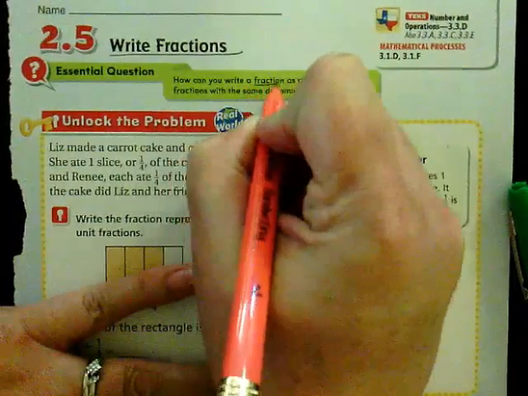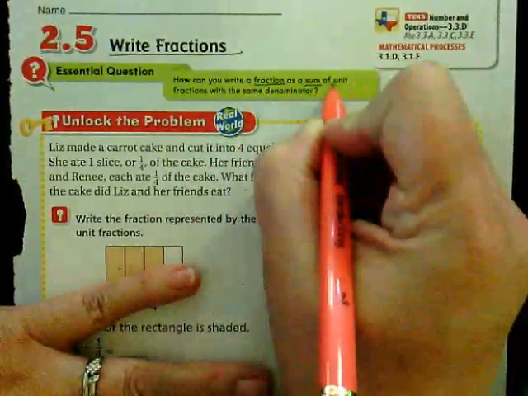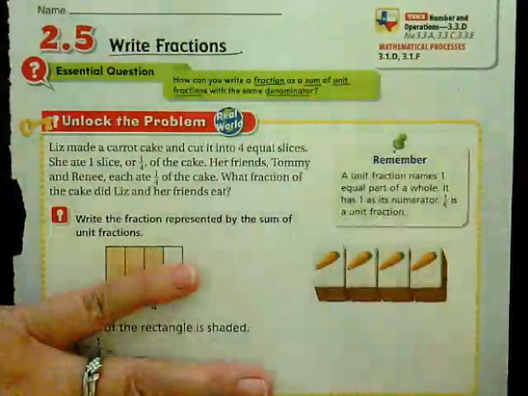So here we go. We need to know what a fraction is. We need to know what a sum is. We need to know what a unit fraction is. And we need to know denominator. So let's go over all of these things.